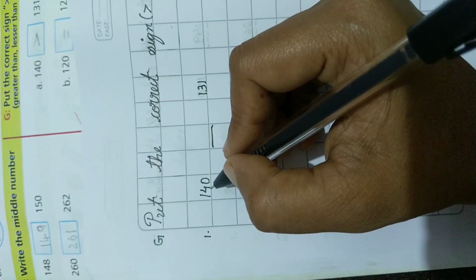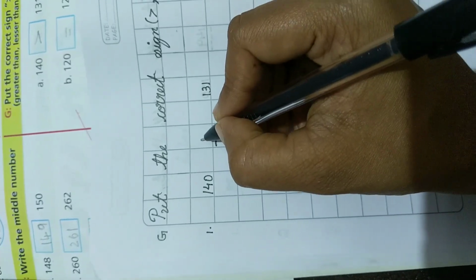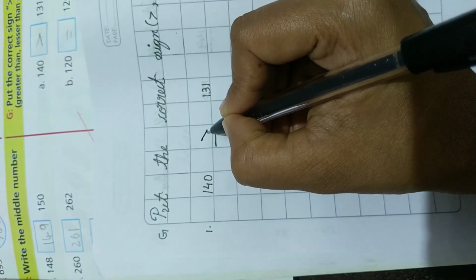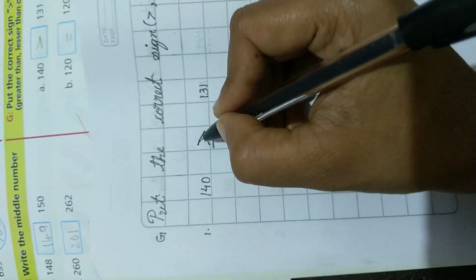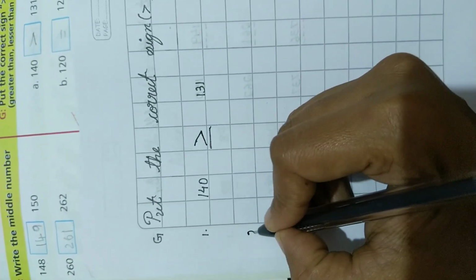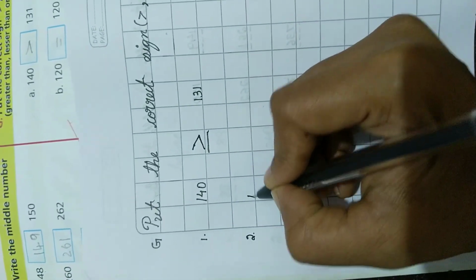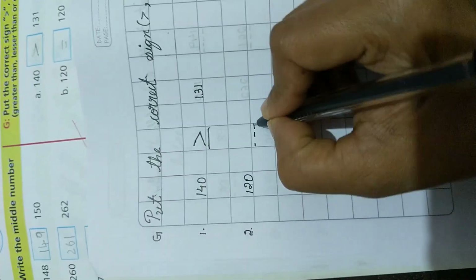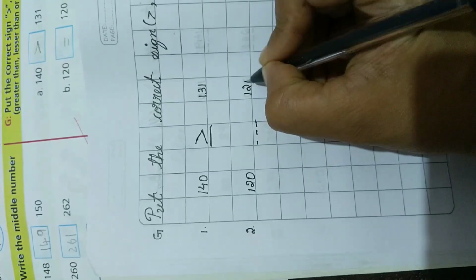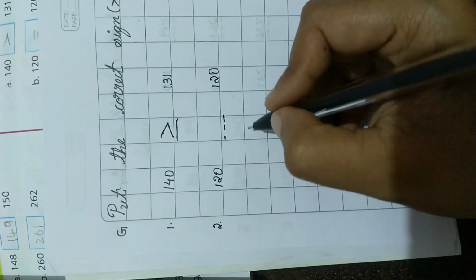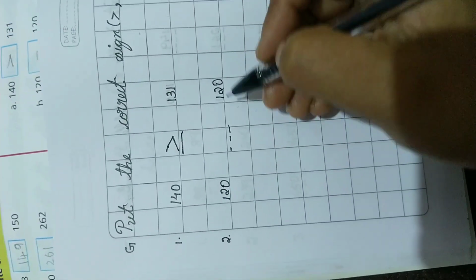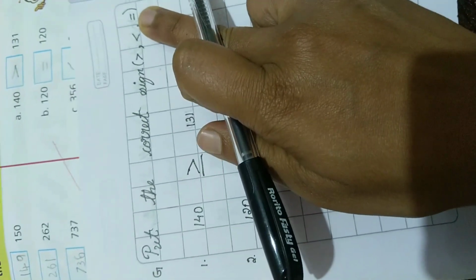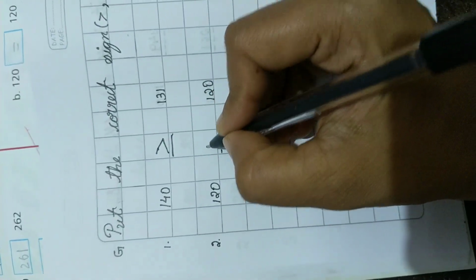Where the number is greater, that means bigger. So the crocodile mouth opens to the bigger number side. So let's see the next one. 120 and 120. Both are the same. So which sign should I use? I should use equal to.